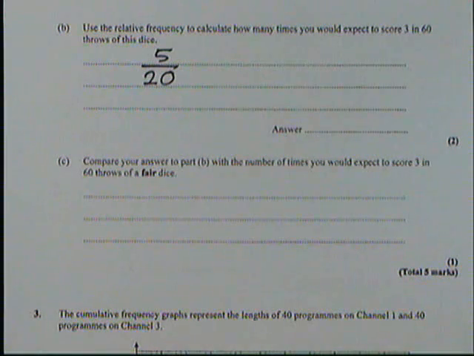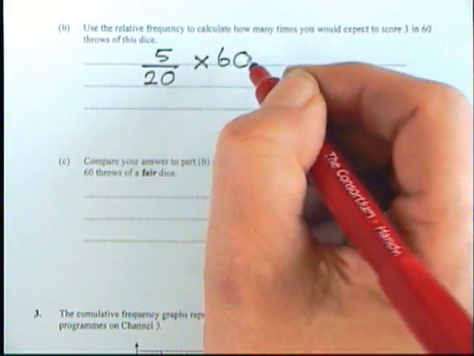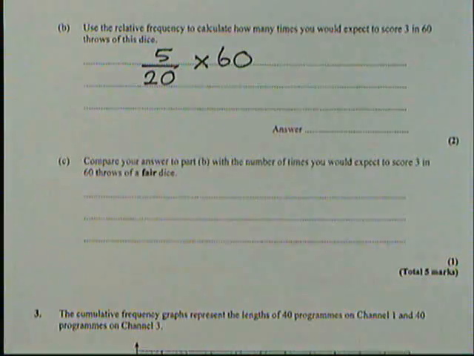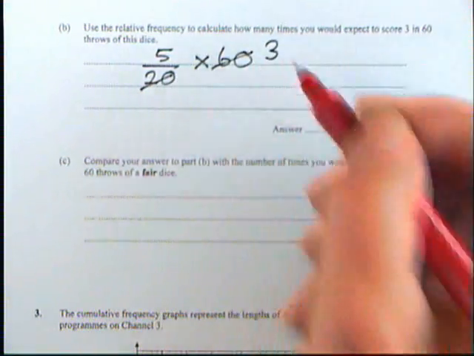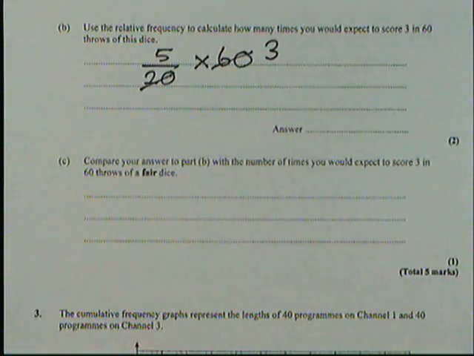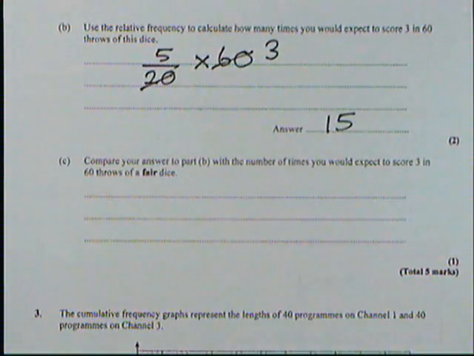So what we do is we imagine that that is the probability of getting a 3. And this time, we're throwing the dice 60 times, so the sum we would do would be 5/20 of 60. Now if I just cancel that down, that gives me 5 times 3, so I would expect to throw 15 3s if I were to throw this dice 60 times.